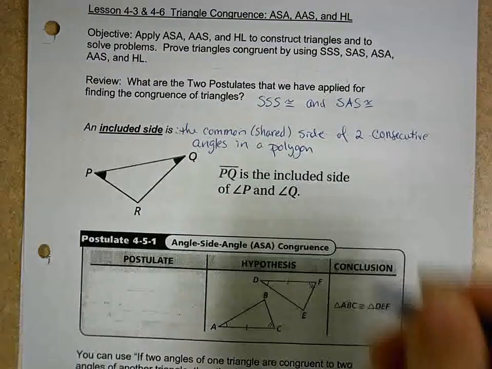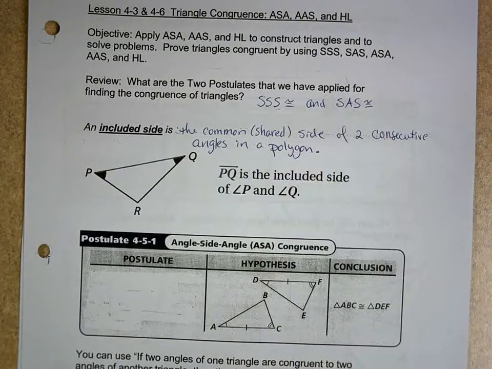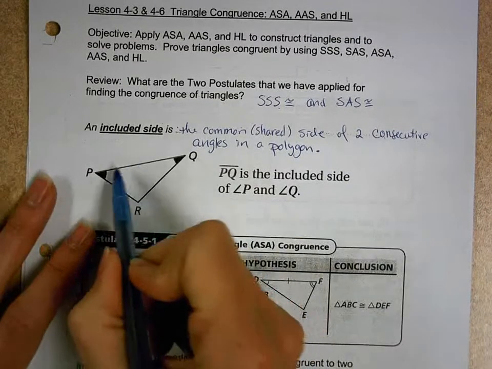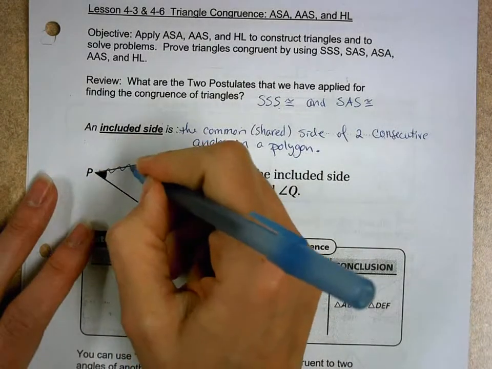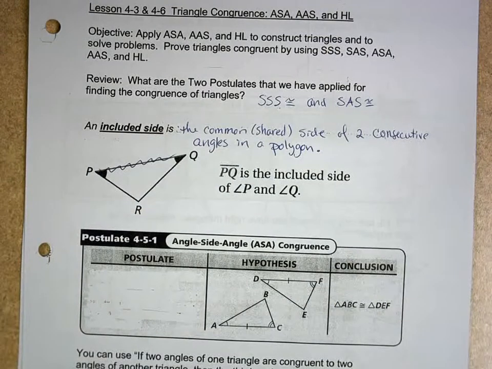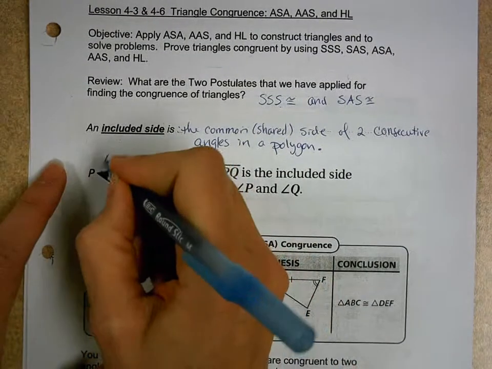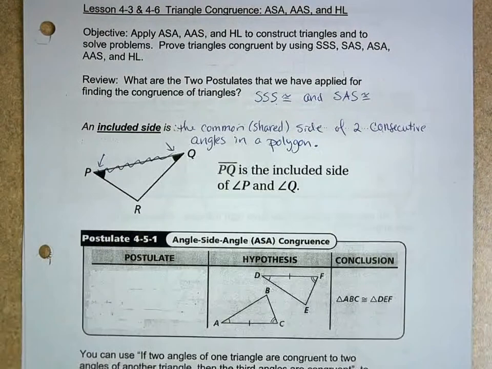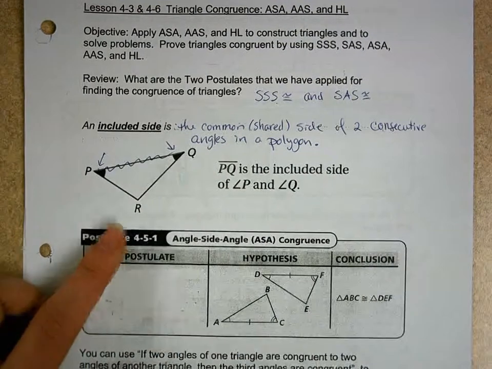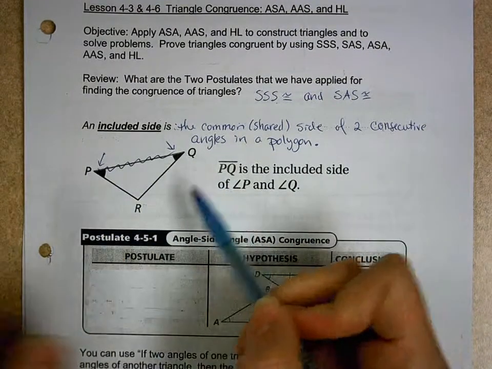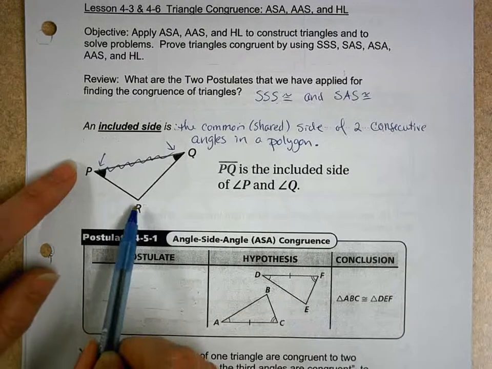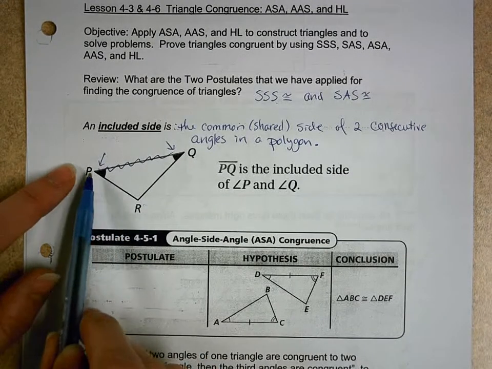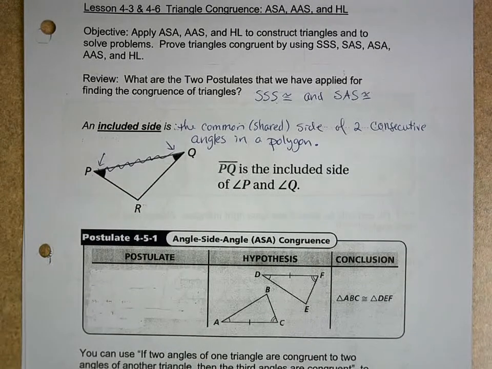Now, the cool thing is, that's very easy to understand because we talked about it yesterday. We know segment PQ is the included side of angle P and Q because it's between those 2 angles. It's what's shared inside. Segment QR would be between angle R and angle Q. Segment PR would be between angle P and angle R. So we're actually going to use that to solve for more congruencies also.